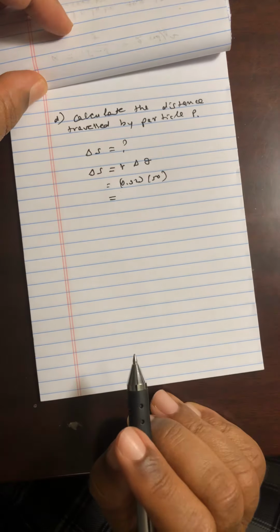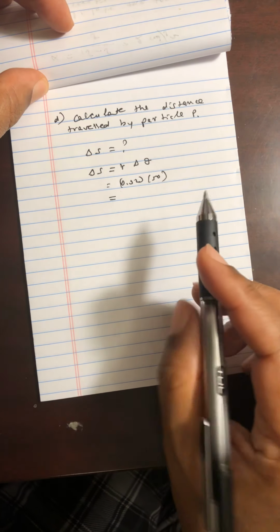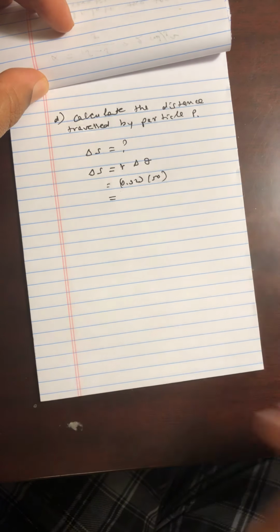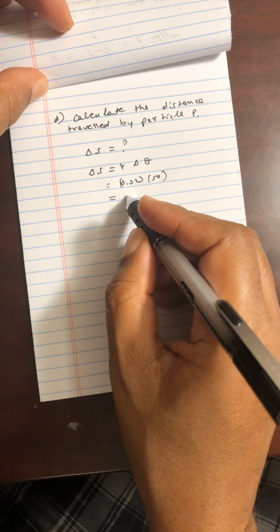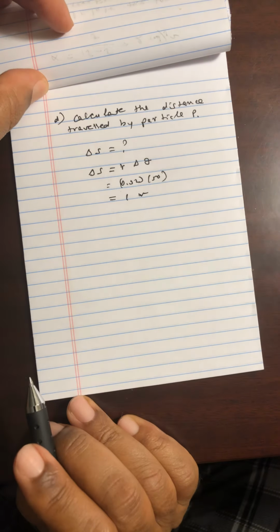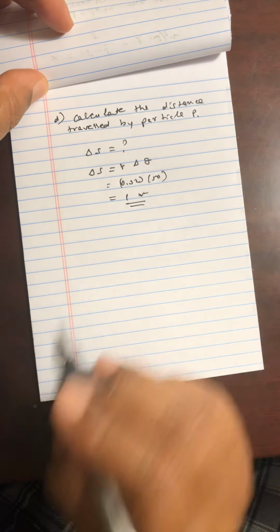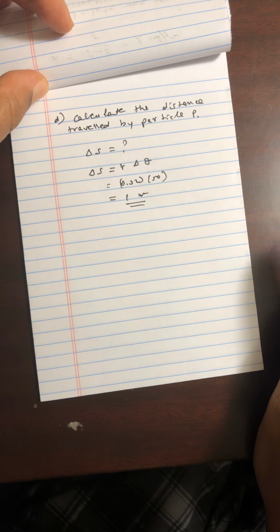So this one is 10 times 100 divided, I think it's just 1. So this is 1 meter, all right? So the distance traveled by the particle is 1 meter.